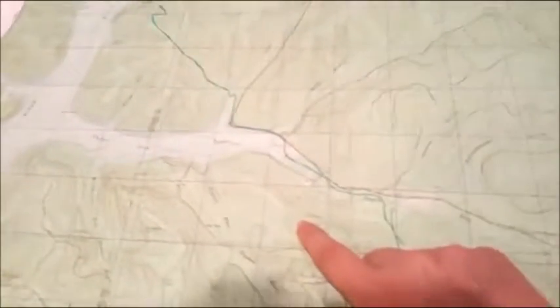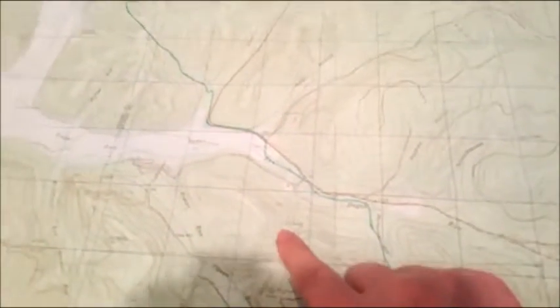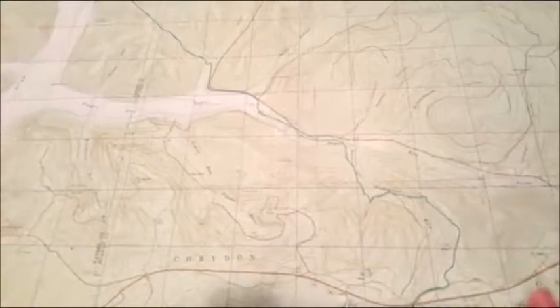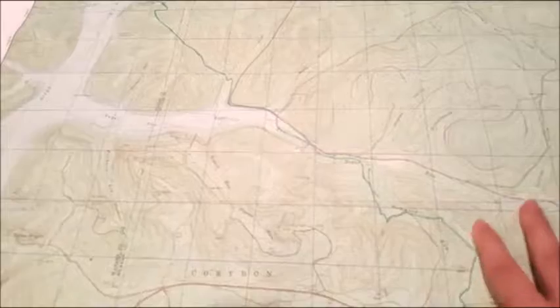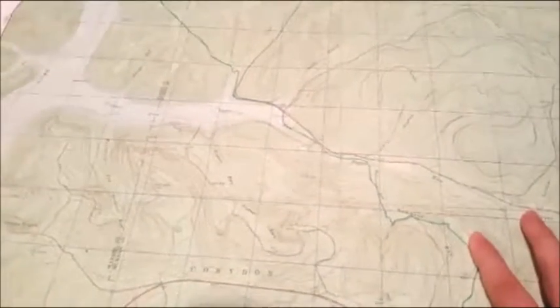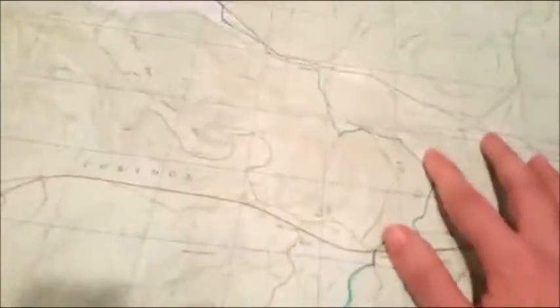So if you look at some of these, you can see some of them are really close together and some of them are further apart. Well, on our map, between each contour line is 20 feet. So if I can get close enough to show you one.